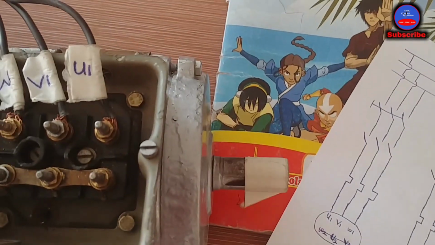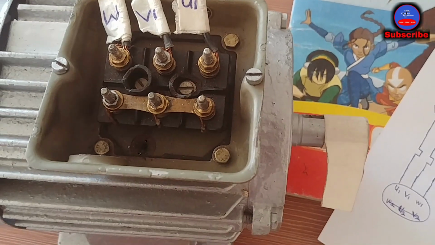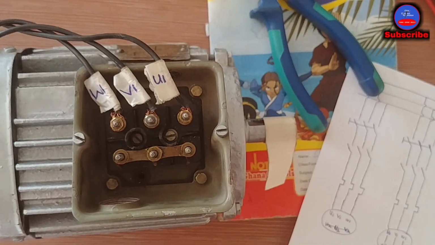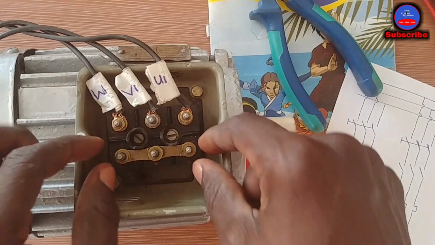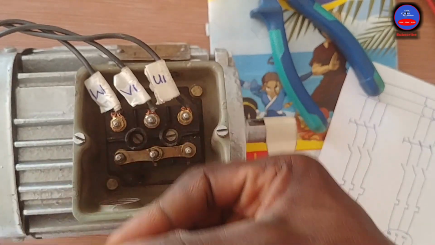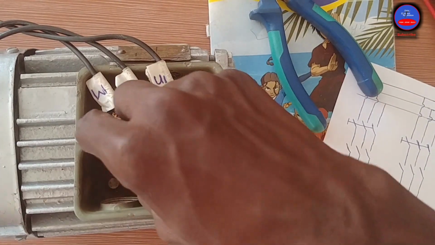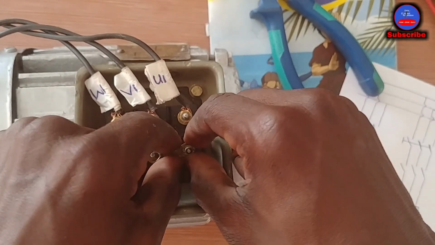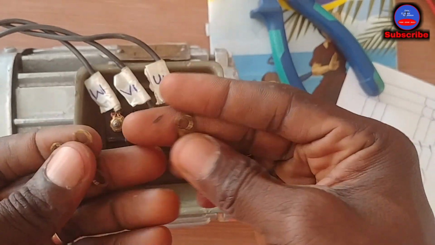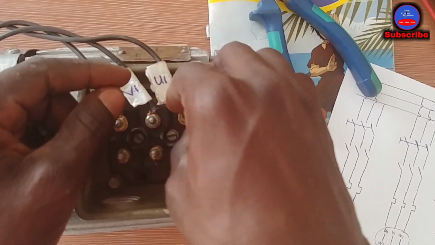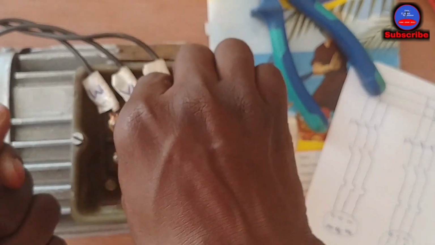So let's wire it in delta and see the speed difference. The delta will run higher than the star. So now we are removing the plate, the conducting plate. We have removed the plates, there are 3. So remove this one too. Remove this bolt.